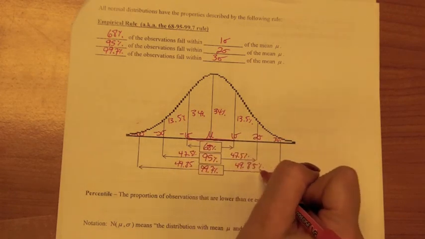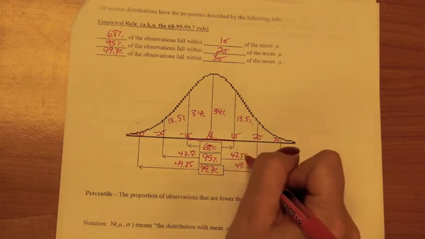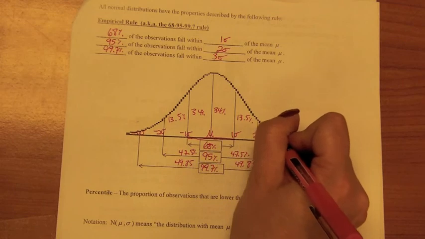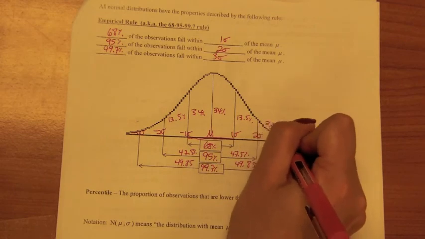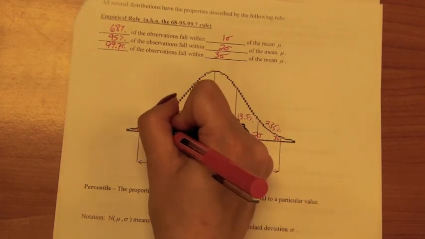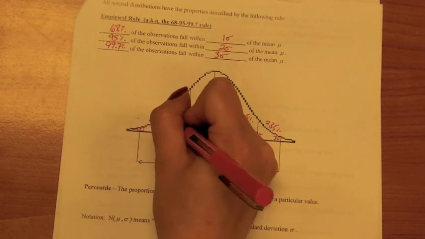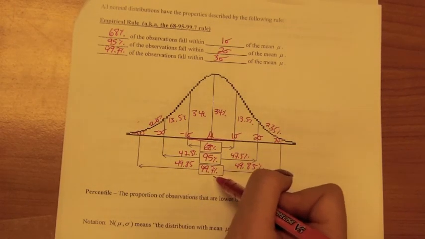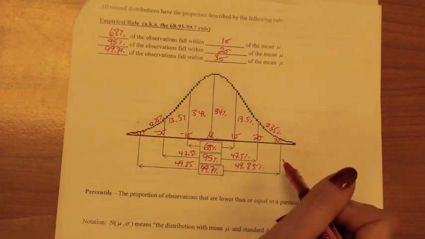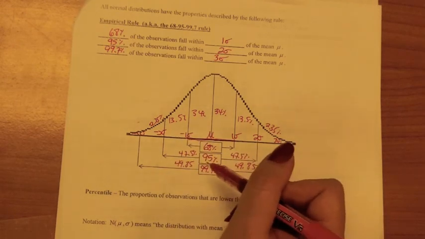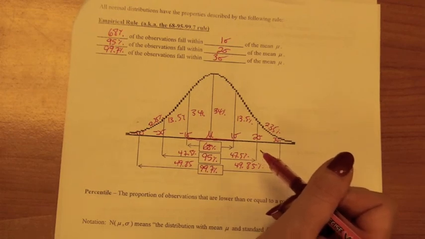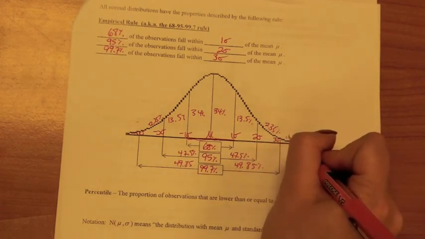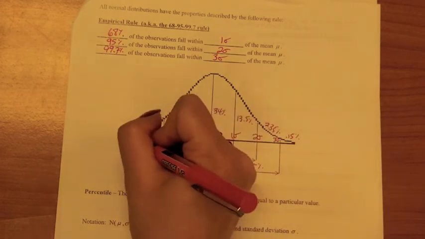And if I take this 49.85% and I subtract the 47.5% that I already had, that would leave me with 2.35% for this region. And of course it's the same over here, 2.35%. And now I know that I have 0.3% outside of the 3 standard deviations, because that's what's left. We know the area under the curve is 100% or 1. And so if that's true, if I've got 0.3 left, then 0.15% is in the tail region.